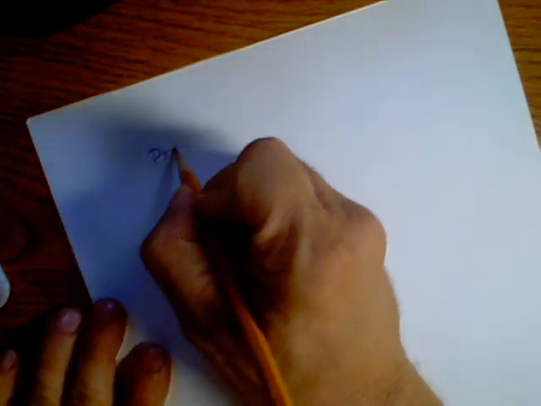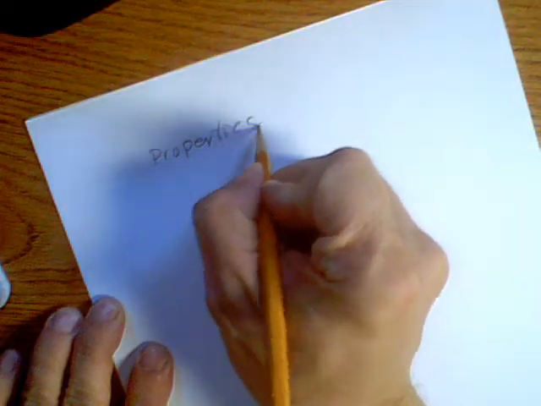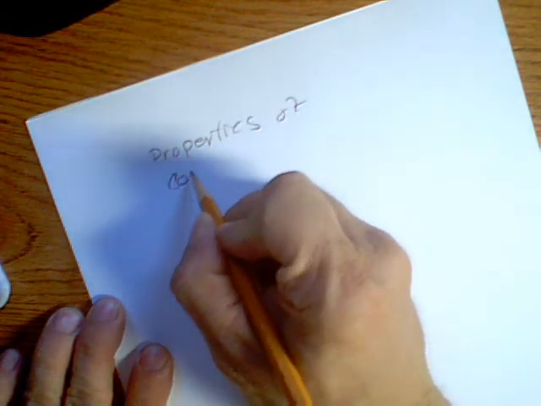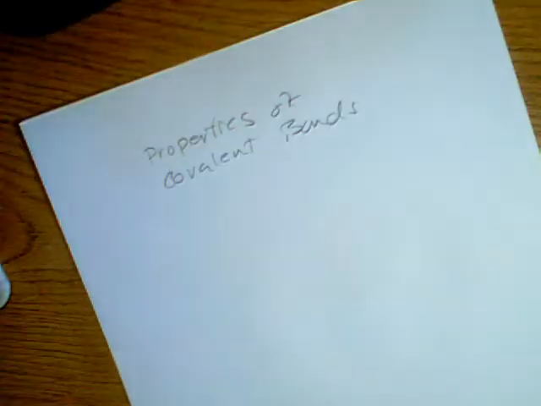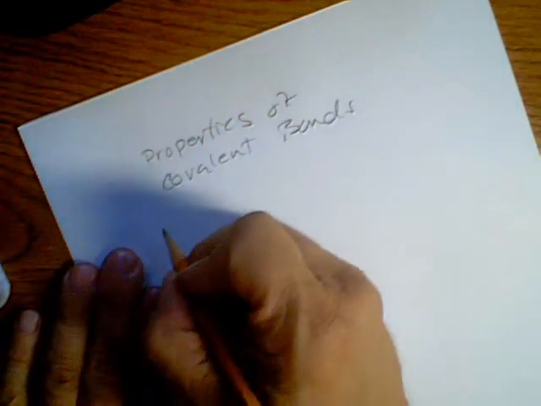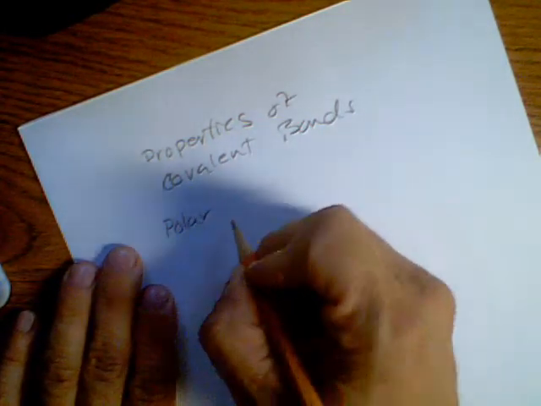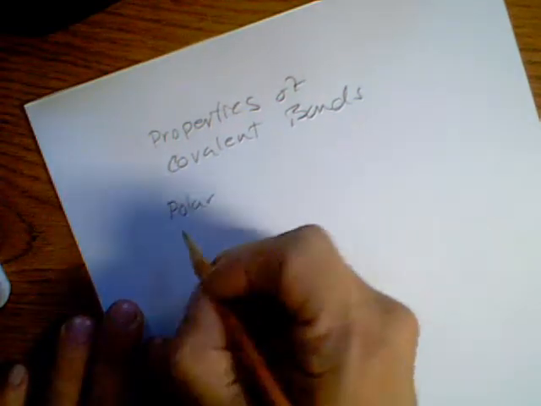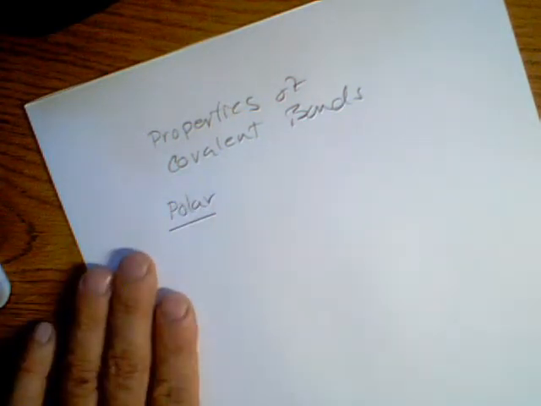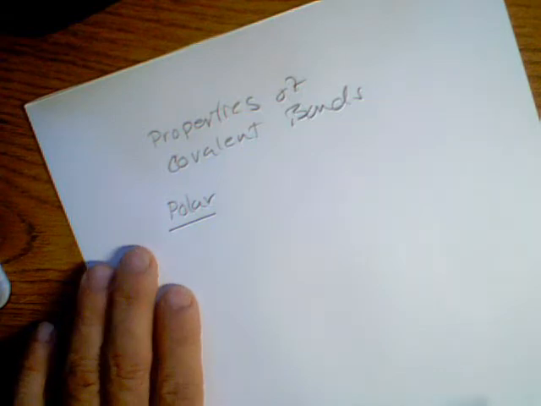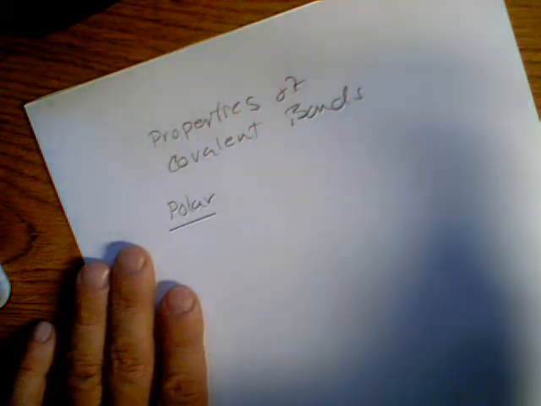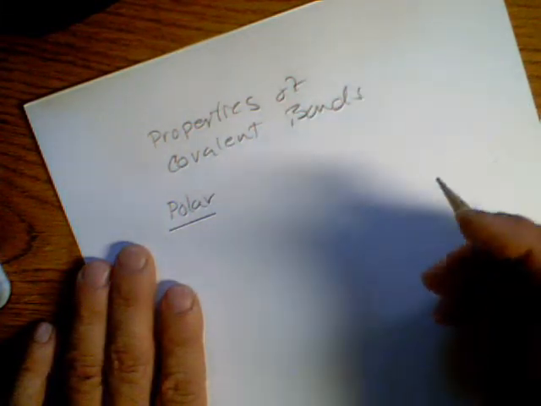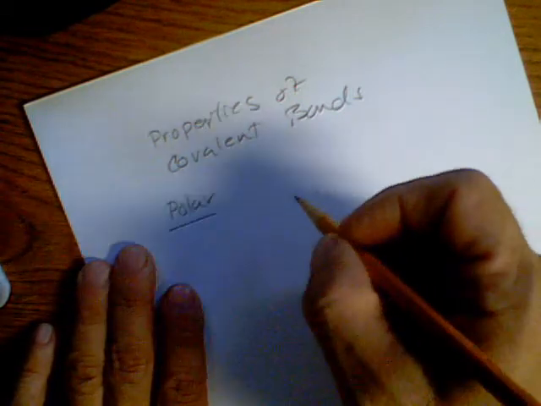What are some properties of covalent bonds? Well, one important property you should know is polar versus nonpolar. A polar covalent bond really describes a molecule where one side of the molecule is more electronegative than the other. So it's an unbalanced charge.